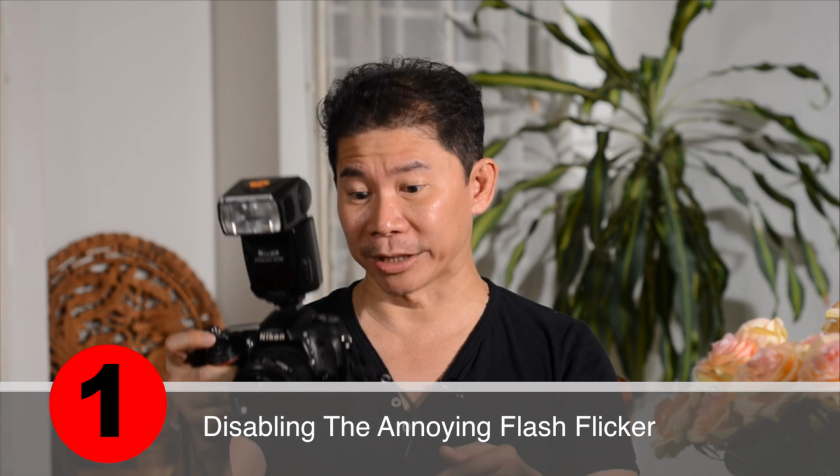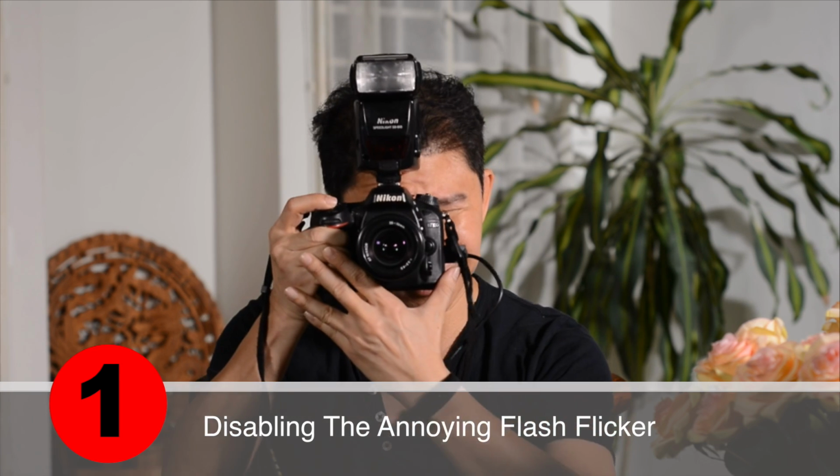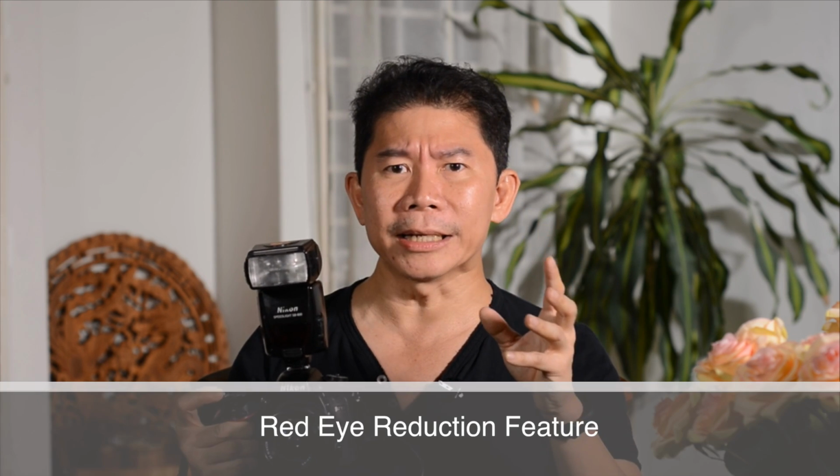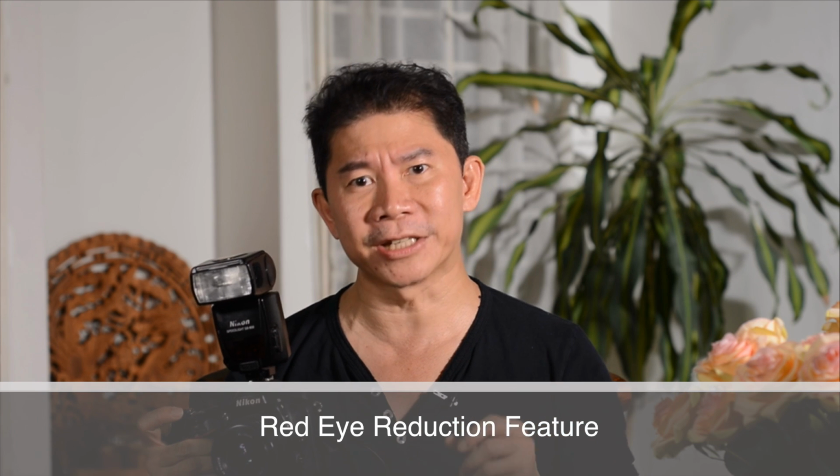And why not I just do 2 quick tutorials on what you can do with your flash. The first one, have you ever had your flash on top of your camera and when you try to take a shot, it does this annoying flicker? Well, that is called the red eye feature.